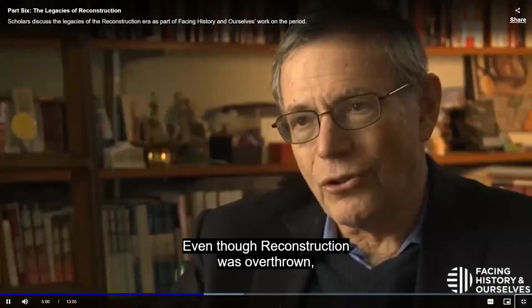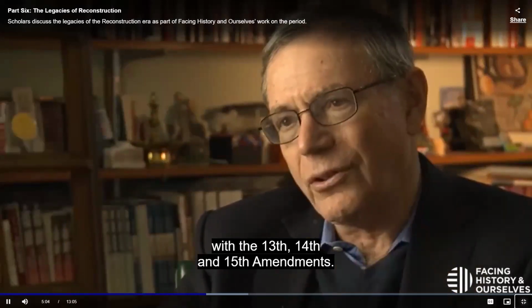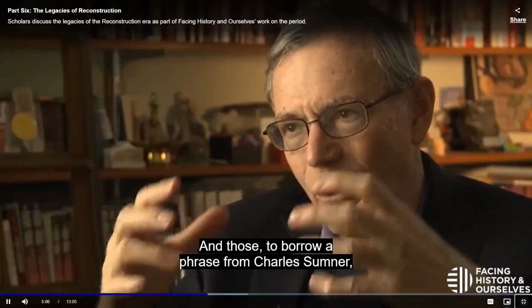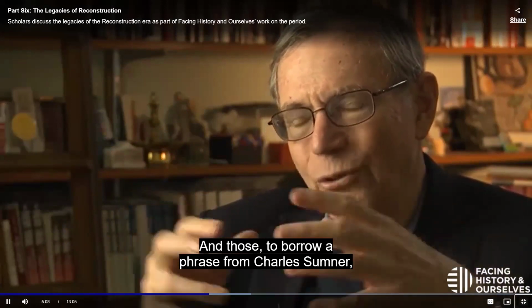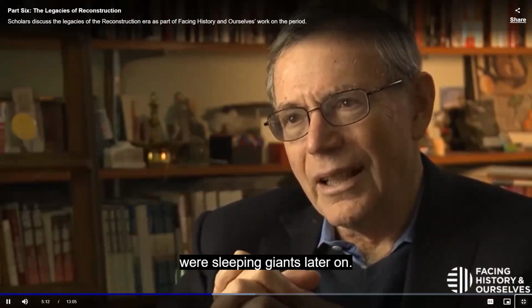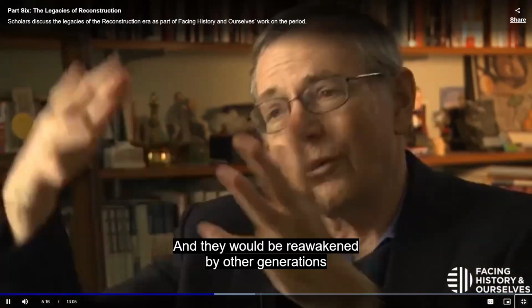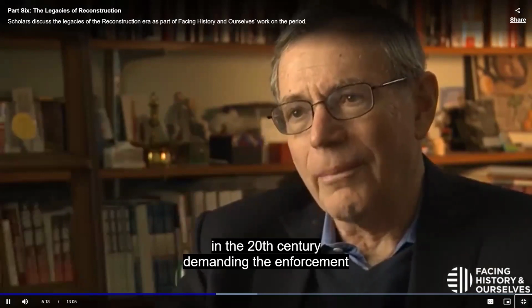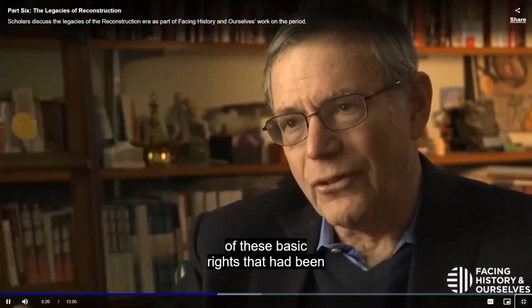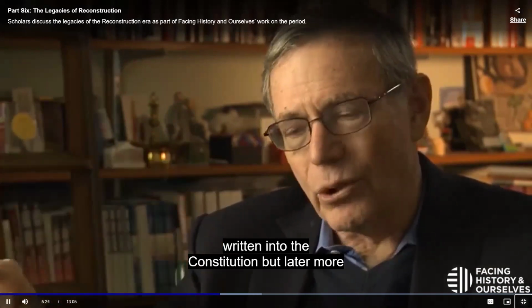Even though Reconstruction was overthrown, the Constitution had been rewritten with the 13th, 14th, and 15th Amendments. And those, to borrow a phrase from Charles Sumner, were sleeping giants later on. And they would be reawakened by other generations in the 20th century, demanding the enforcement of these basic rights that had been written into the Constitution, but later more or less abrogated.